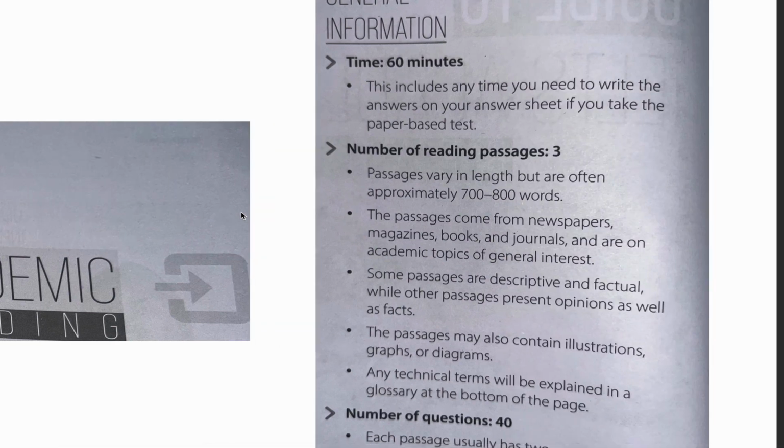So the time which is given is again 60 minutes, okay, and the 60 minutes will also include all your copy pasting and everything together. It would be taking 60 minutes. Number of passages which are given to you are 3, so you have 3 different passages using which you have to answer the questions. Passages vary in length, but they are usually about 700 to 800 words, so that is okay. And the source of these particular passages are usually magazines, books, and newspapers, and journals, or any other topic which are of general interest.